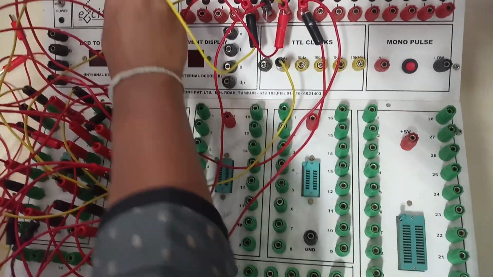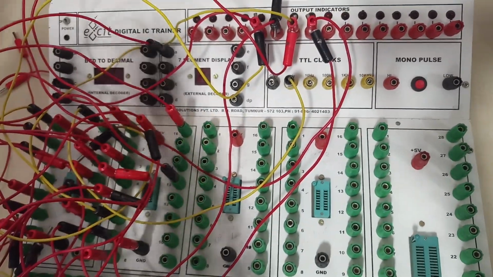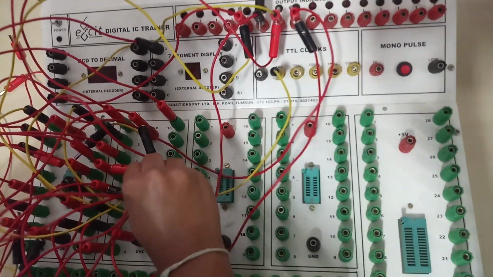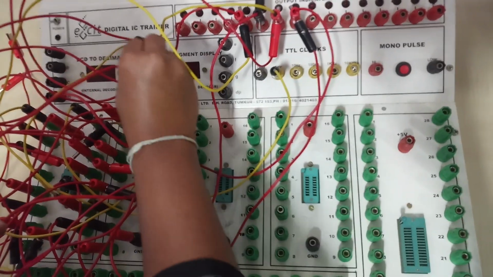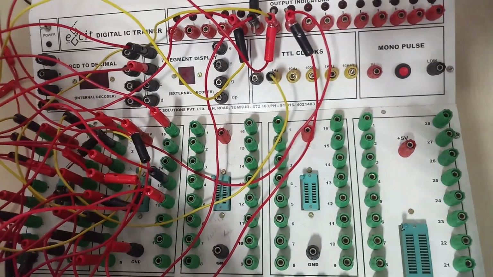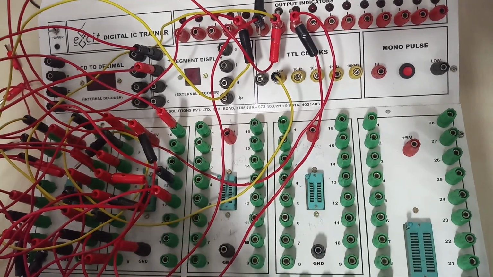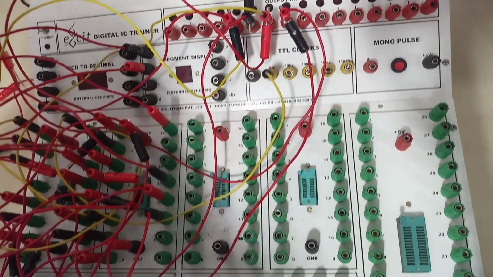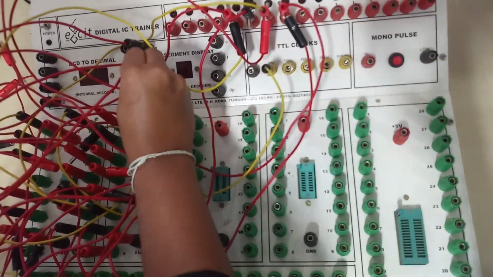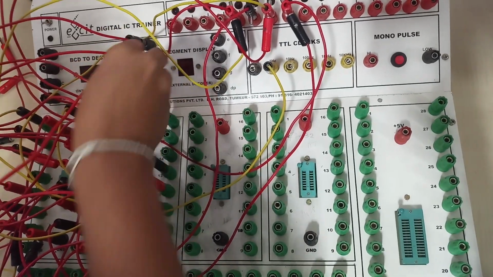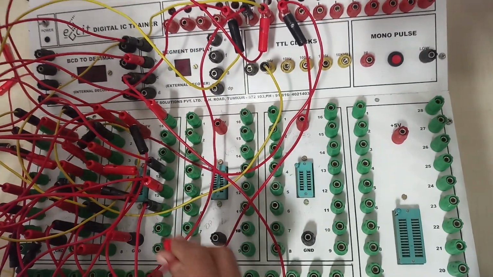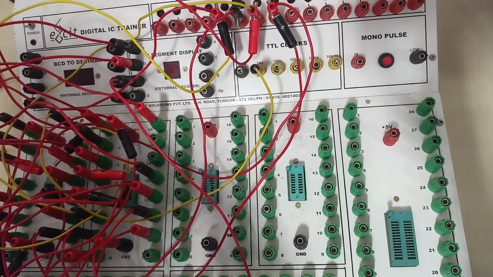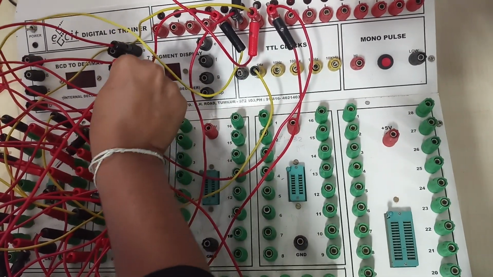Connect to segment A. From pin number 12 to B. From 11 to C. From 10 to D.